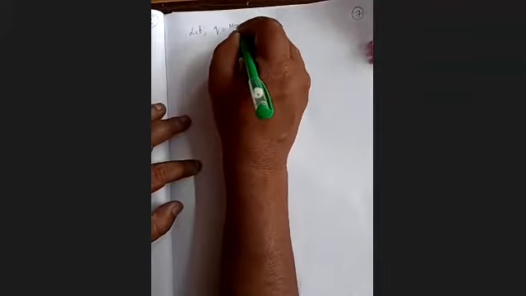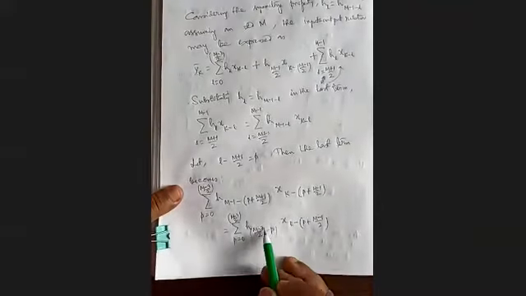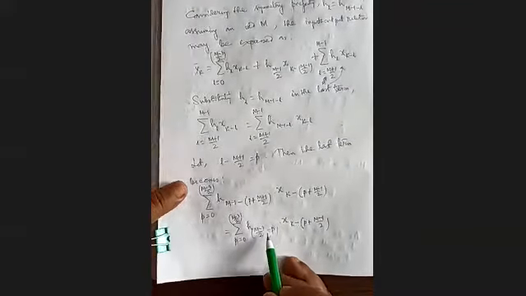Page number 7. So let Q equal to M minus 3 by 2 minus P. So this one, Q equal to M minus 3 by 2 minus P. Okay.